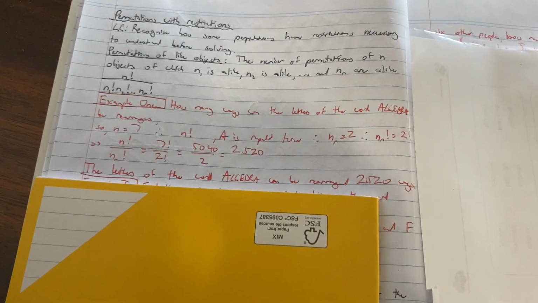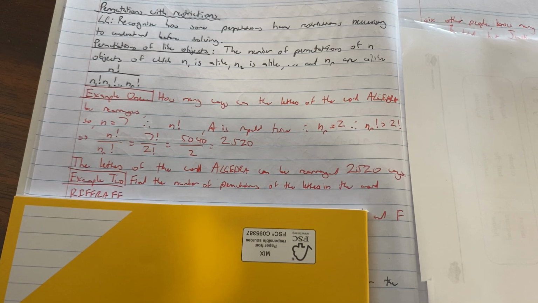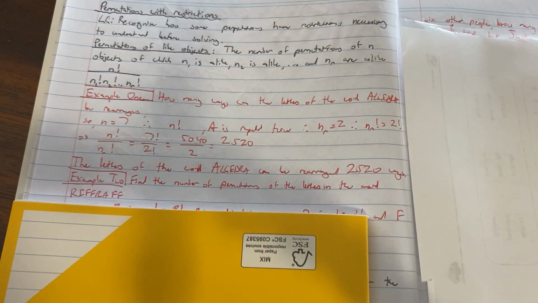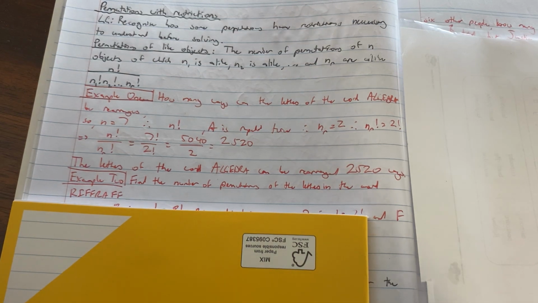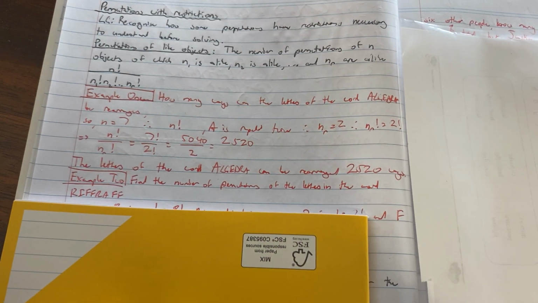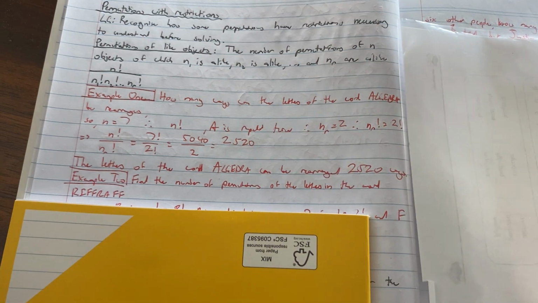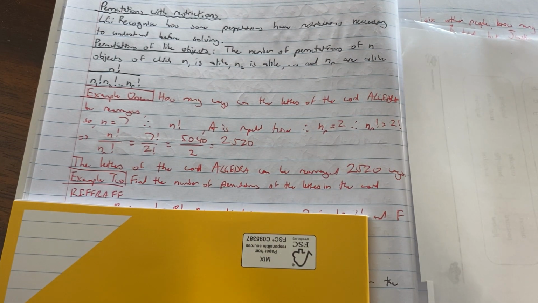Now for our second example, find the number of permutations of the letters in the word riffraff. Have a quick pause. What I want you guys to do is try and stop, figure out how we'd answer this before we go on. Now, if you read the word riffraff, you can see it's got 8 letters, which means n is equal to 8.